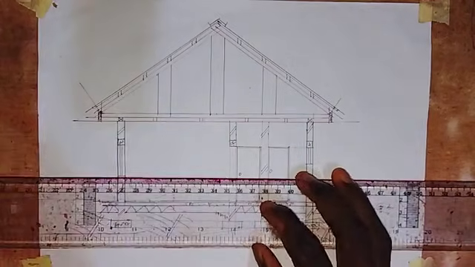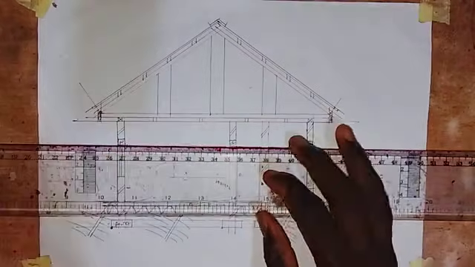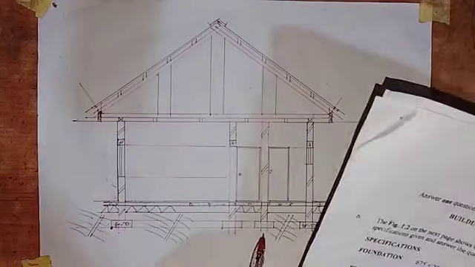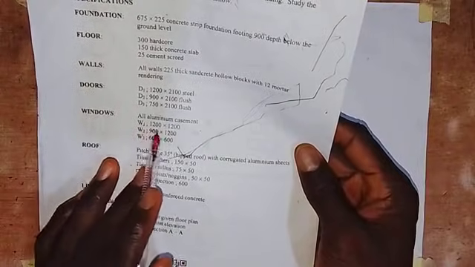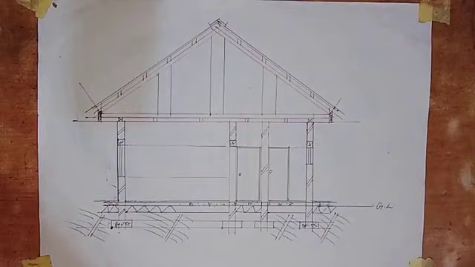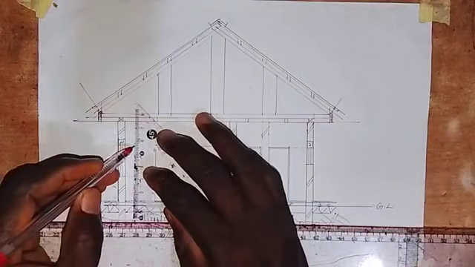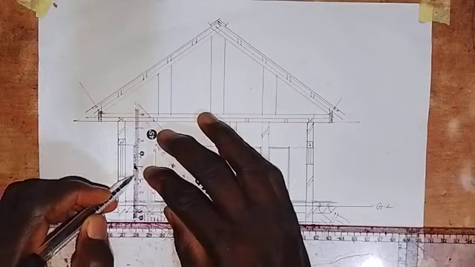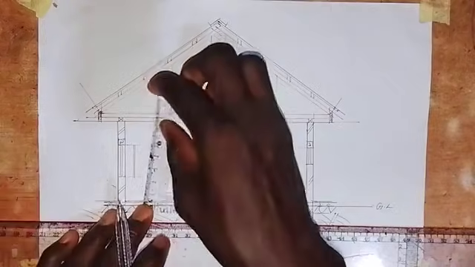Draw a horizontal line from here to here, and then from here, draw a horizontal line like this. For the windows, what type of windows do we have for W1? W1 is a casement window. They are all casement windows. So let's position the windows. We move away a little from here, draw a vertical line, then move away a little and draw another vertical line.